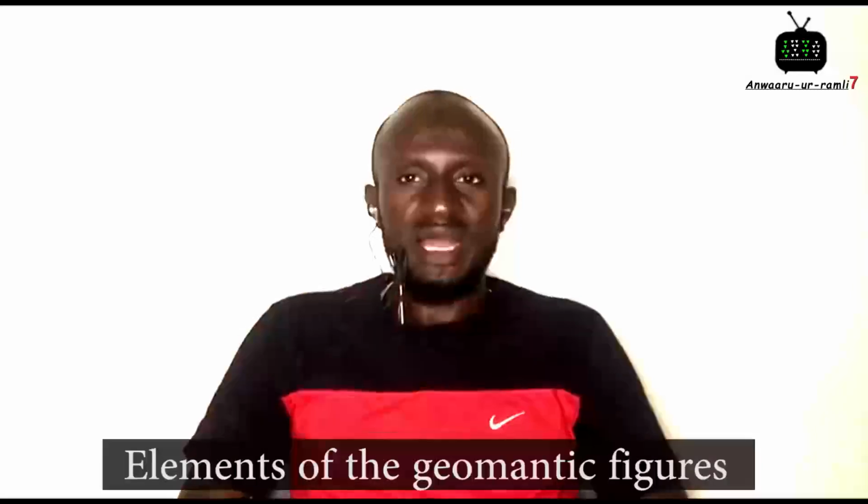Each geomantic figure has 4 elements. Each geomantic figure is made up of 4 layers. We have the first layer, which is the head. We have the second layer, which is the neck. We have the third layer, which is the abdomen. And we have the fourth layer, which is the leg. Each layer is made up of either 1 or 2 dots. The first layer is made up of either 1 or 2 dots. The second layer is made up of either 1 or 2 dots. The third layer is made up of either 1 or 2 dots. And the fourth layer is made up of either 1 or 2 dots. 1 dot is called an open element, while 2 dots are called closed elements.